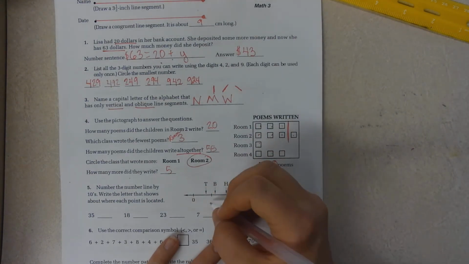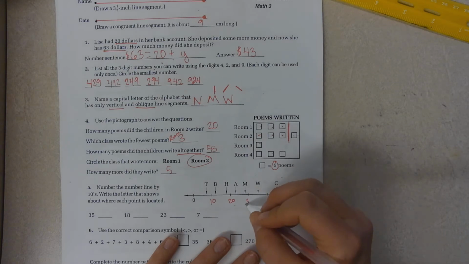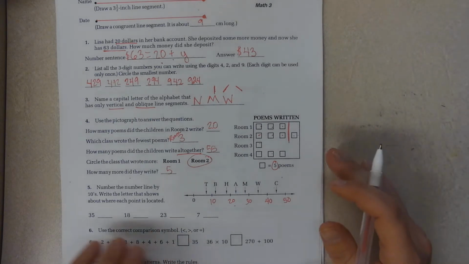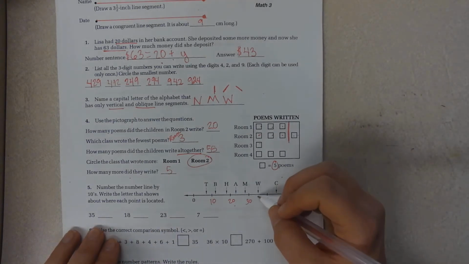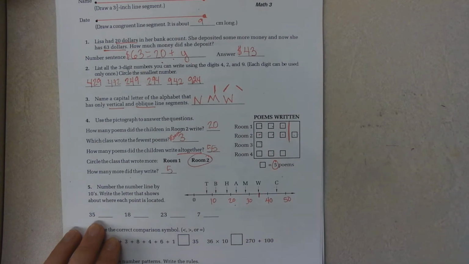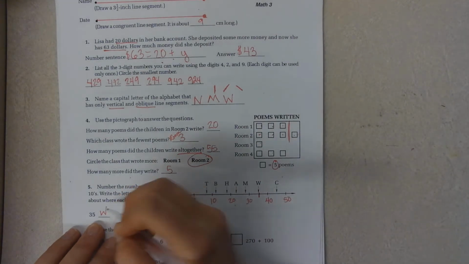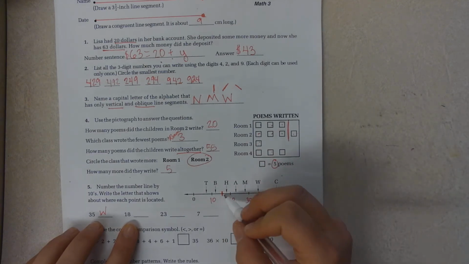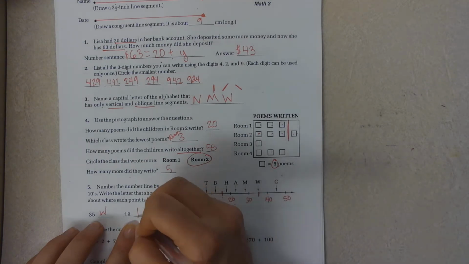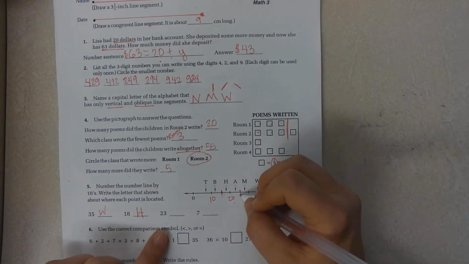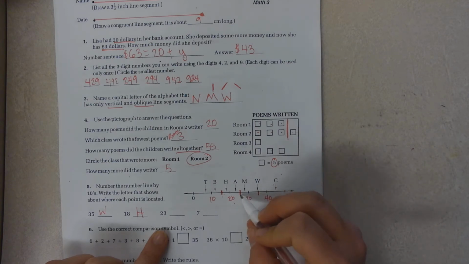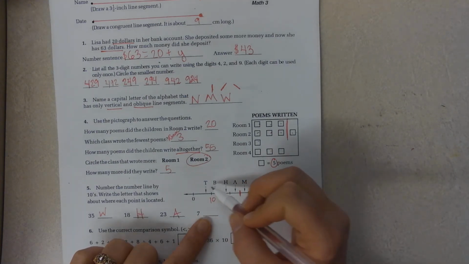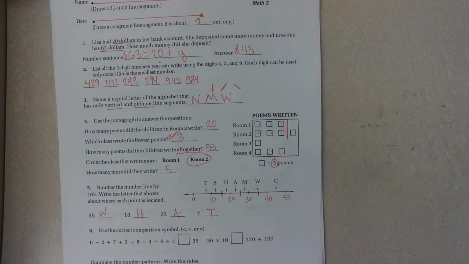Number the number line by tens: 10, 20, 30, 40, 50. Write the letter that shows about where each point would be. Well, 35 is in the middle of 30 and 40, so that would be about W. 18, if I said halfway, would be somewhere between 15 and 20, so that would be H. 23 is close between 20 and 25, so that must be A. And 7 is something behind 10, so that would be T.